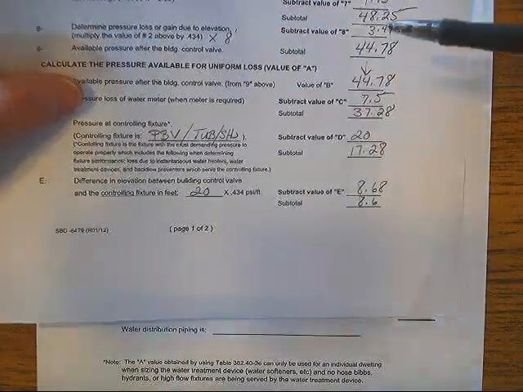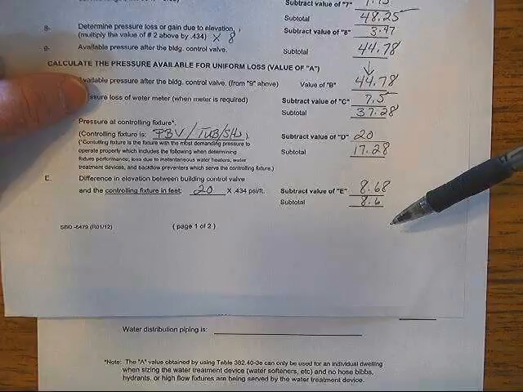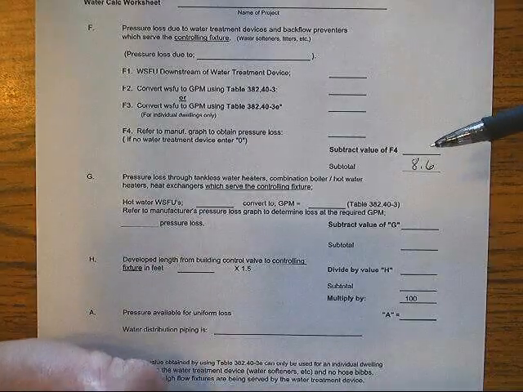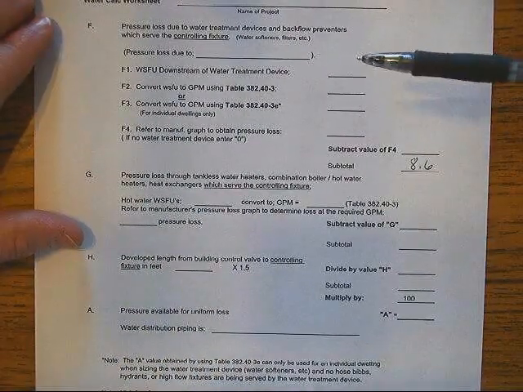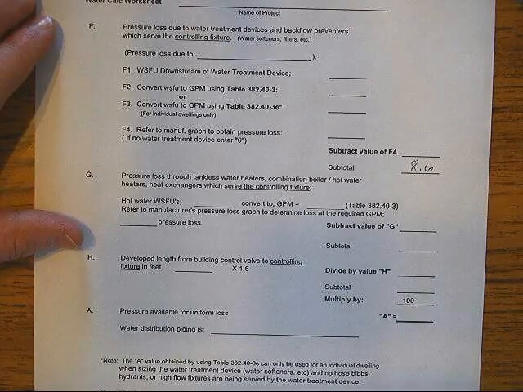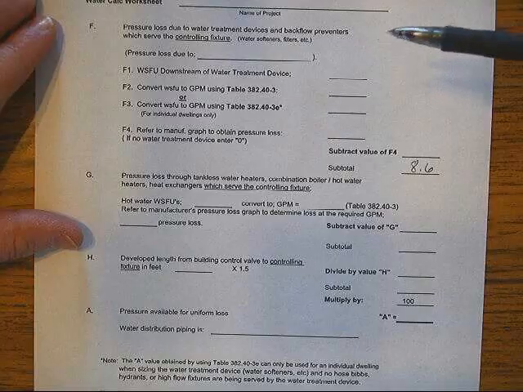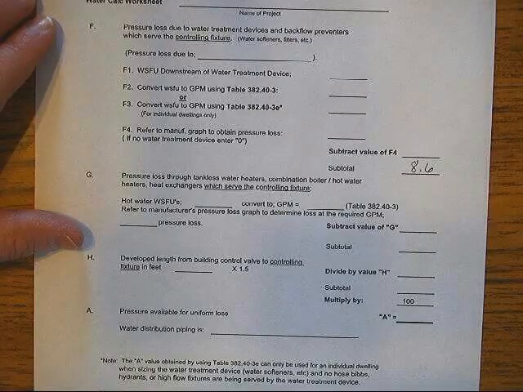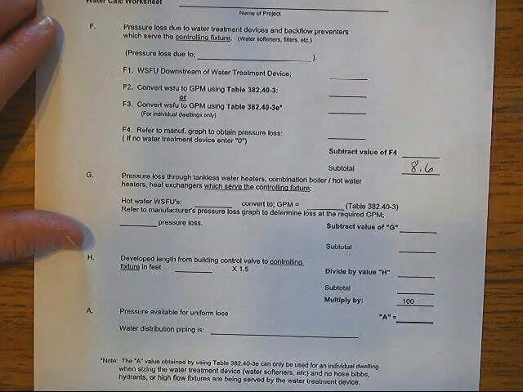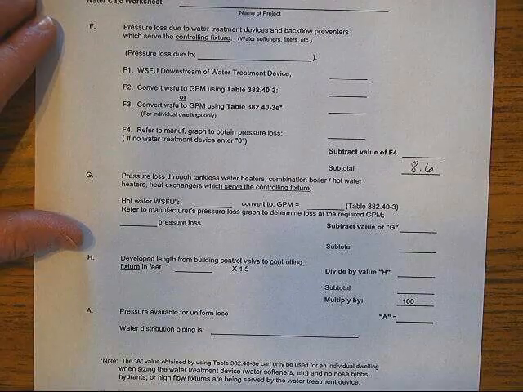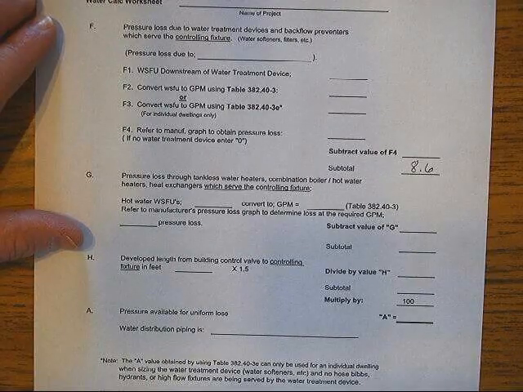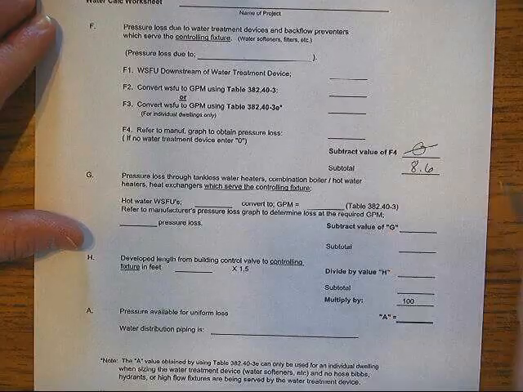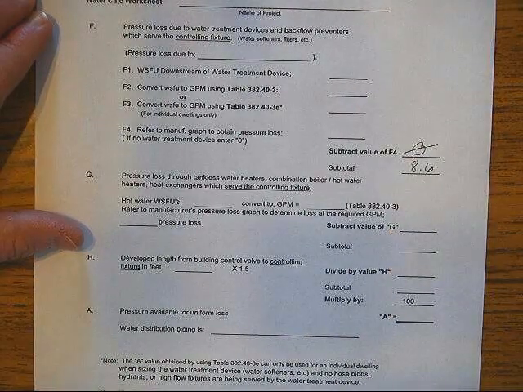Okay, now that we've completed the front side of the water calc worksheet, we're going to move to the back side and continue on. On the back side of the calc sheet, we start out with line F, and line F is going to take into account pressure loss due to water treatment devices and backflow preventers which serve the controlling fixture. For this example, we won't have either of those types of devices or backflow preventers that are going to take any pressure from us, so our value for F will be 0 and we will remain at 8.6.